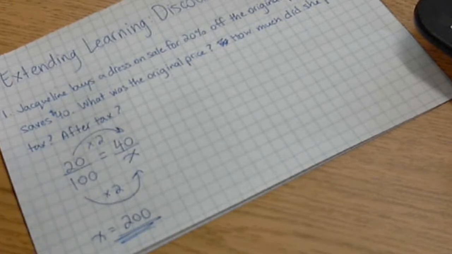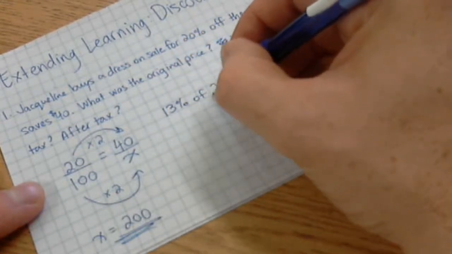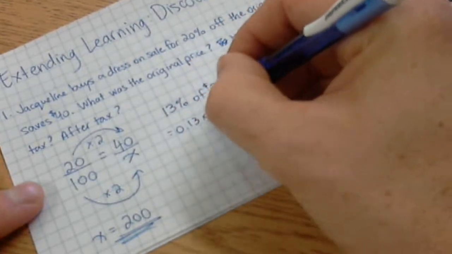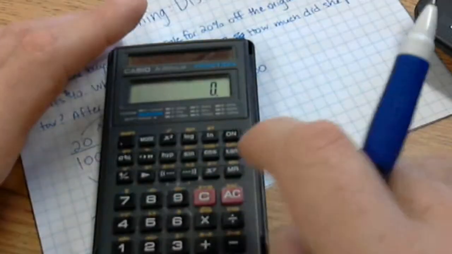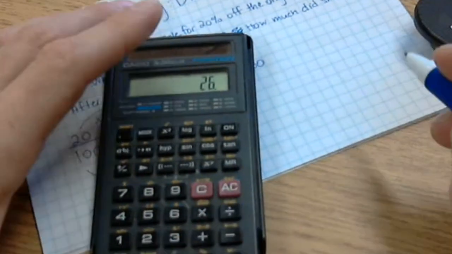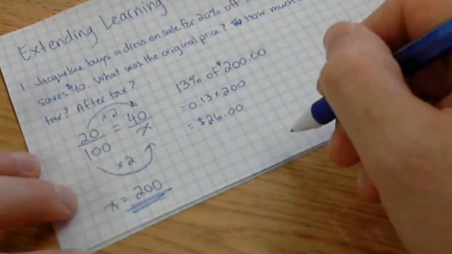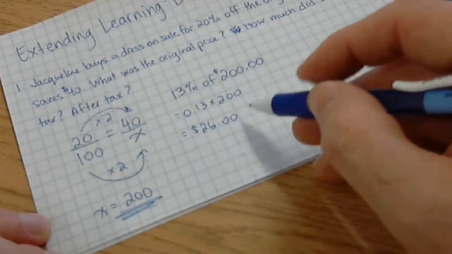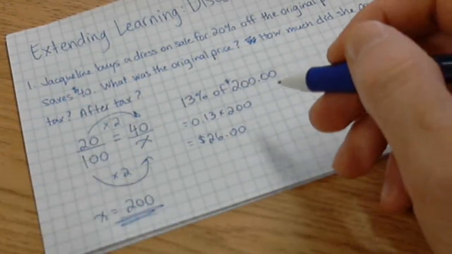Now after tax, we know that in Ontario we pay 13% HST, and so we need to know 13% of $200, which is 0.13 times 200. Gotta trust the calculator. So 0.13 times 200, which means she's going to pay $26 in tax on 200. Now many of you may have realized that I'm calculating tax on a price that she's not actually paying. She actually ends up saving $40.